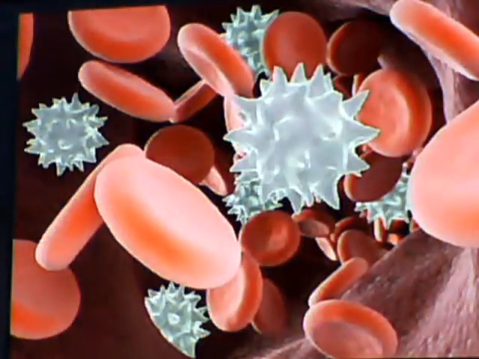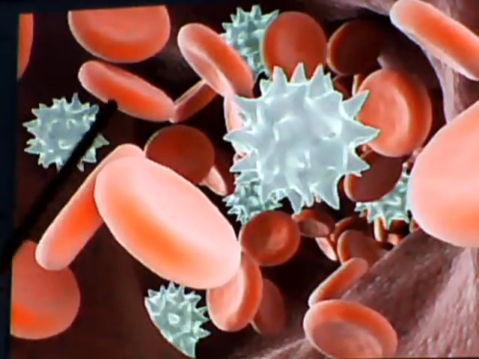I'm going to go to another image right quick for you. Hold on. I'm going to show you something because I want to take you to something else. Here is a white cell structure right here.